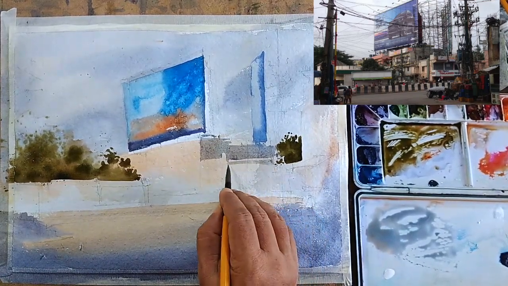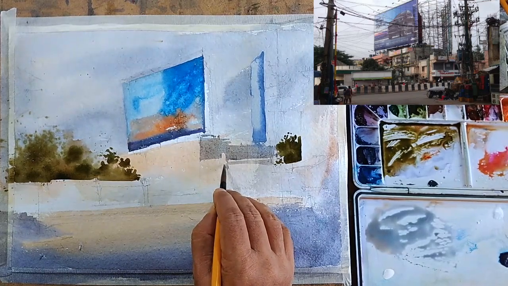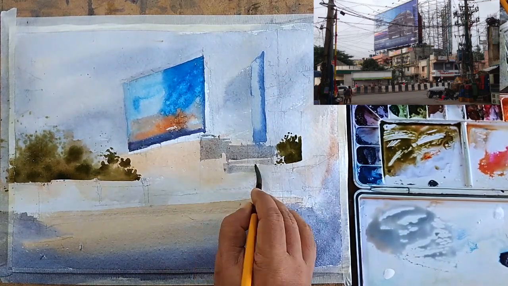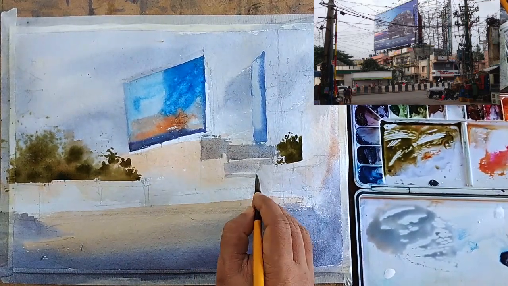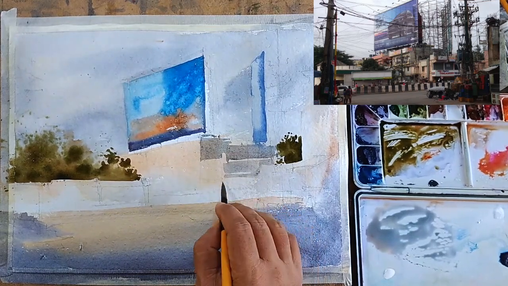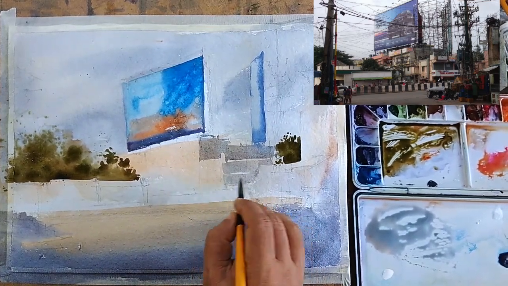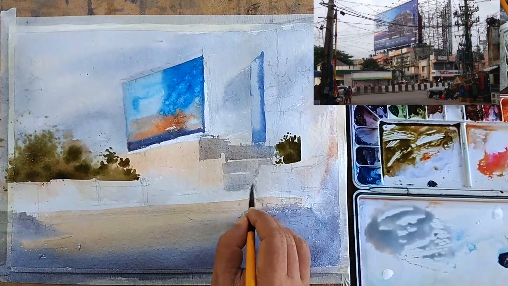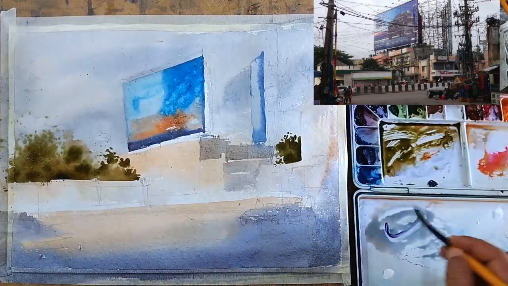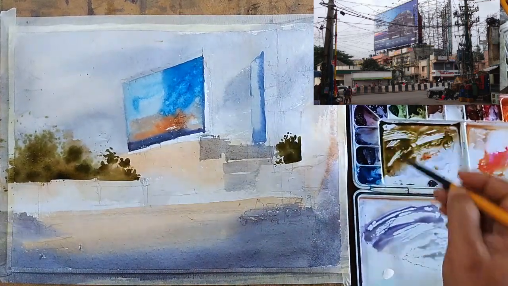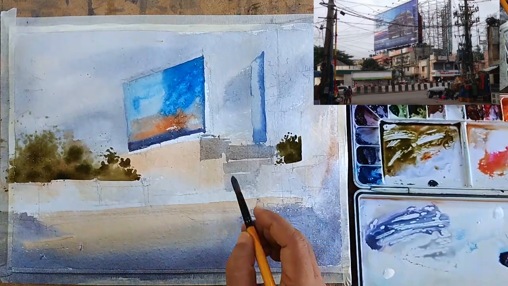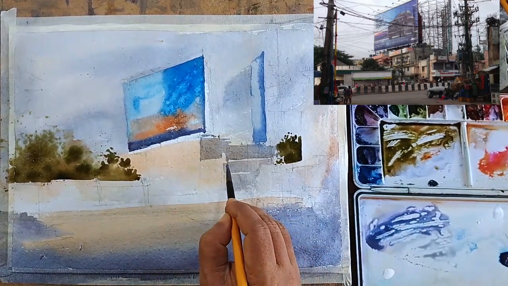Some architectural details kind of things I am trying to leave while drawing the shadows so that it all looks convincing. See, what we want is something that is convincing, that's it.